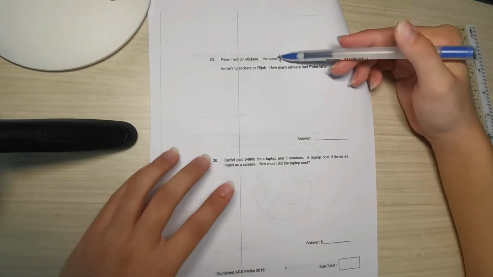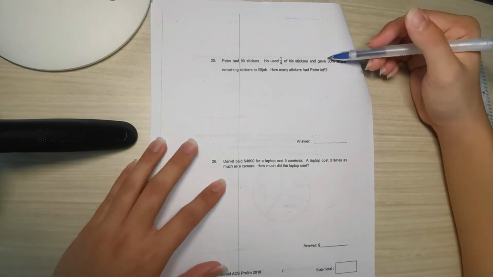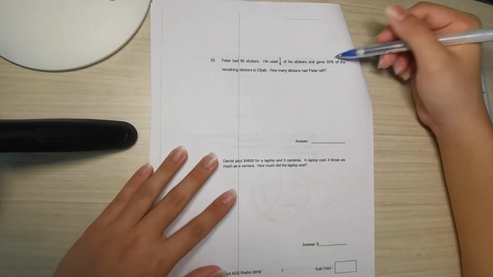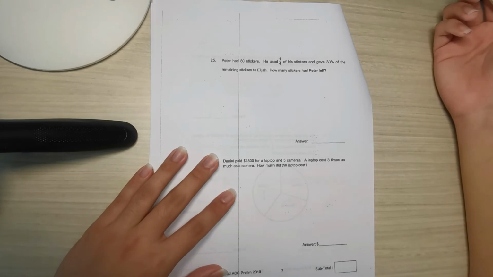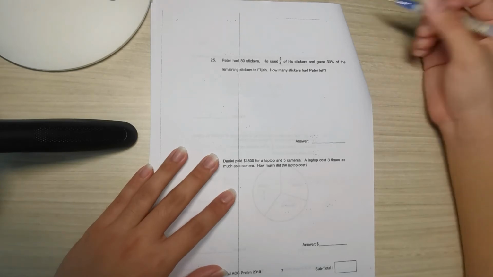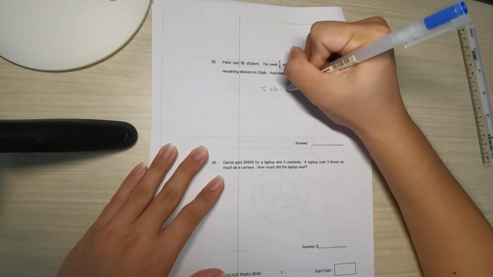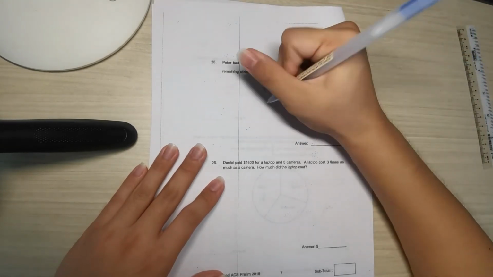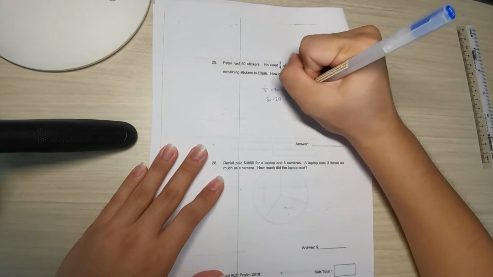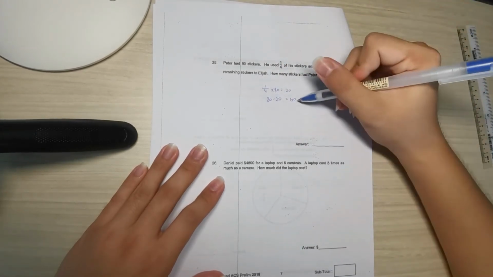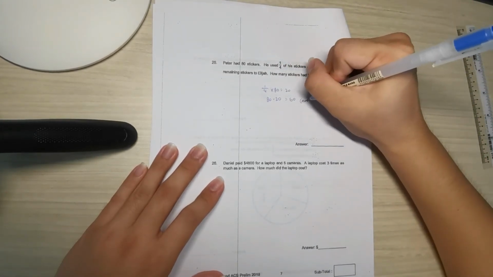First, minus away 1/4 of his stickers, and then after that minus 30% of the remaining stickers. So 1/4 of 80 is actually 20. So he used 20 of them, so 80 minus 20, he's left with 60 stickers. And this is your remaining stickers.